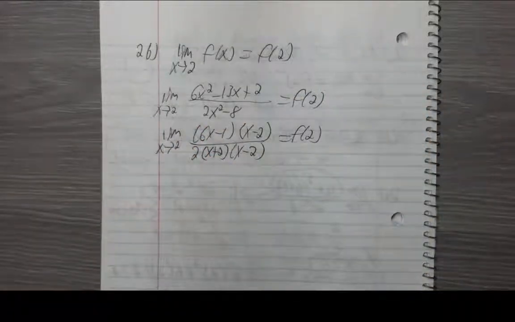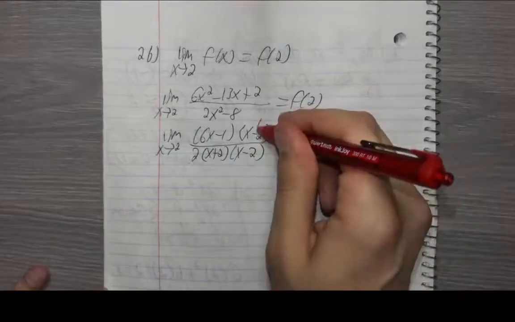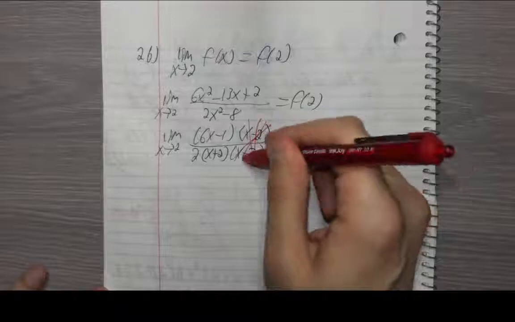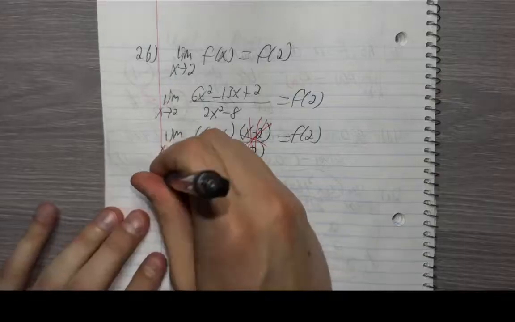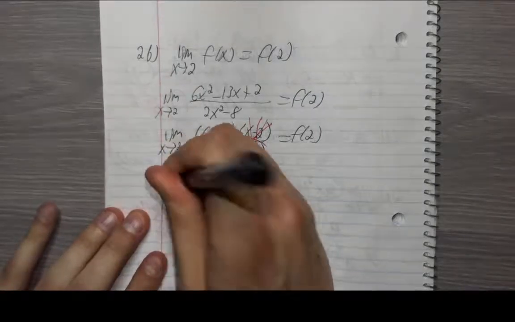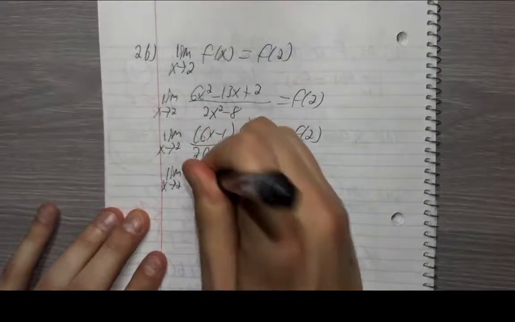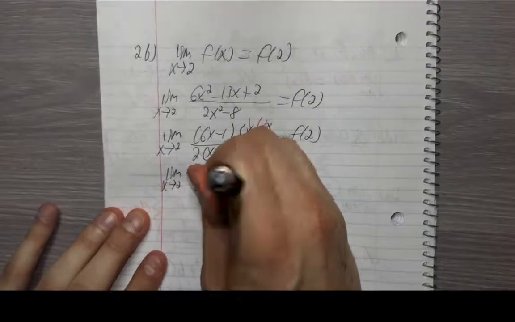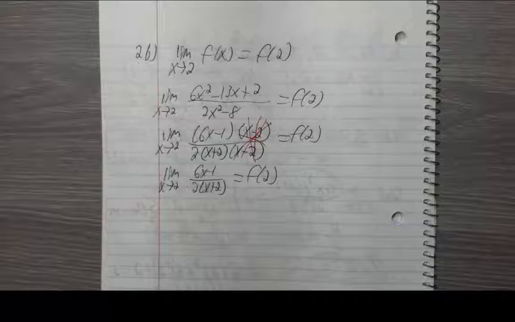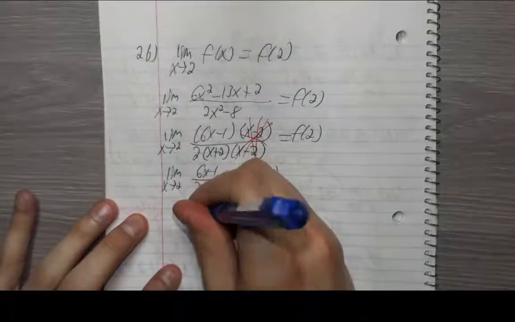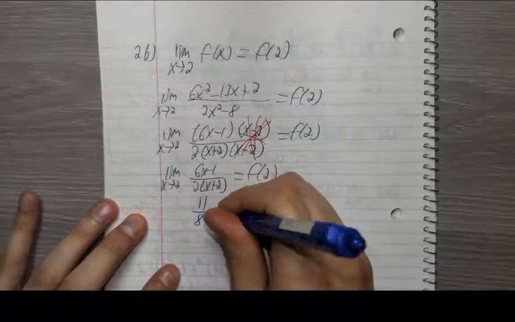Now, what you'll notice is we can cancel. That's what we're looking for. That's the point of factoring, to cancel something out. So what I'm left with is the limit as x approaches 2 of (6x minus 1) divided by 2 times (x plus 2). That's equal to f of 2. Then you use direct substitution, and you get 11 divided by 8 equals f of 2.